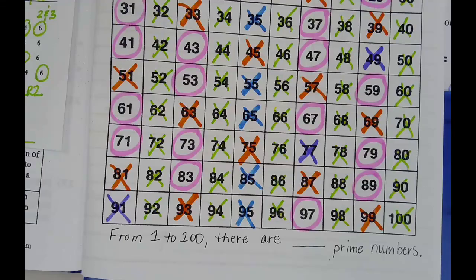Baylin, you have an answer? You're counting how many you have circled. What did you get for an answer? Jackson? 25. Anybody else get 25?